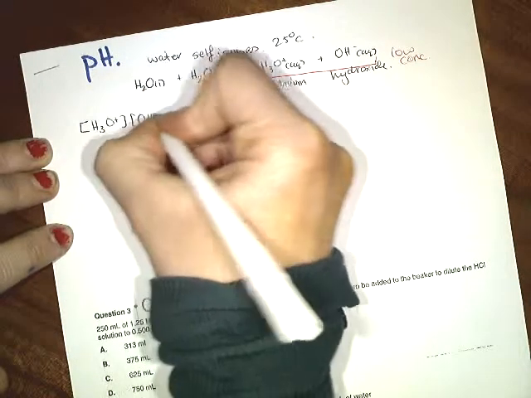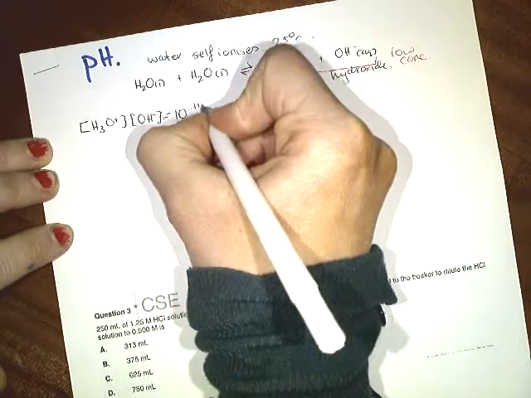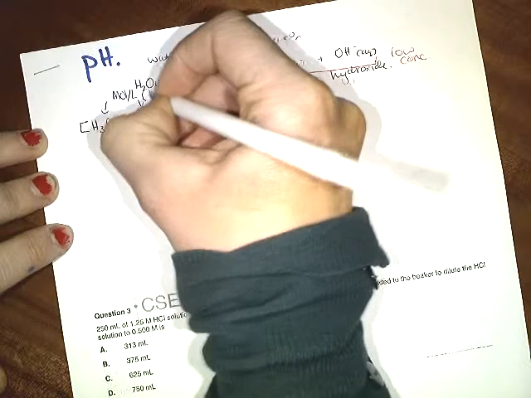Now they've experimentally found that the product, that is the concentration of OH minus times the concentration of H2O plus, equals 10 to the negative 14. These talk about concentration in mole per litre or molarity.